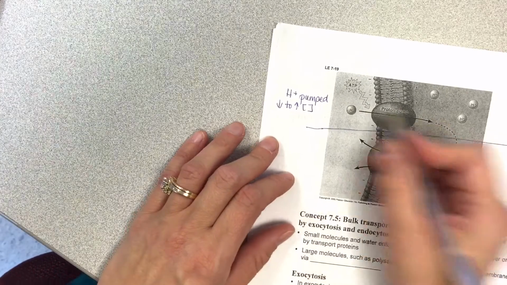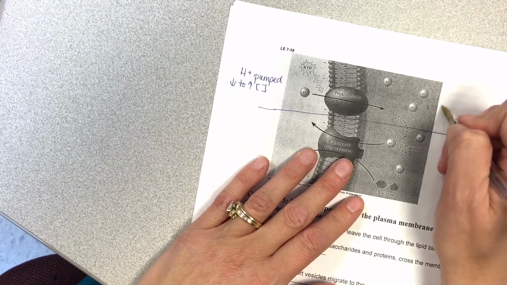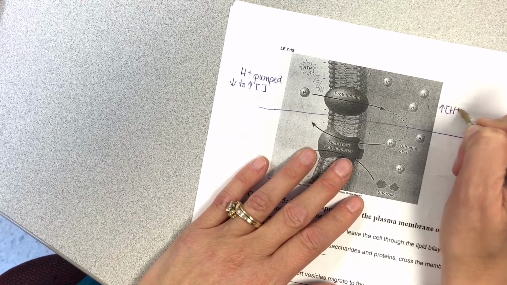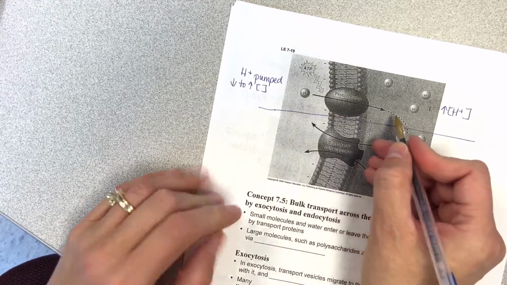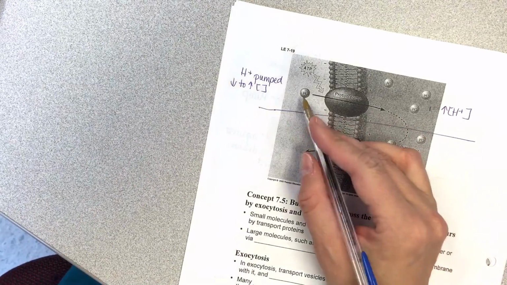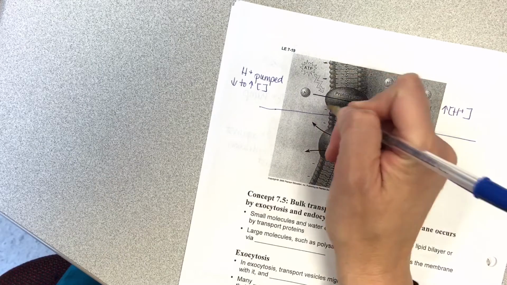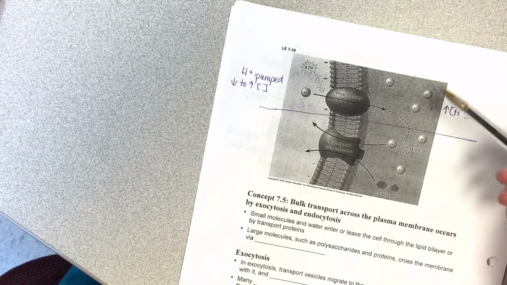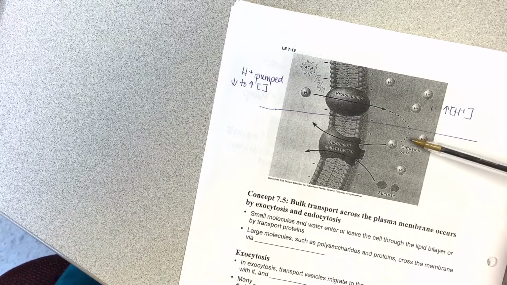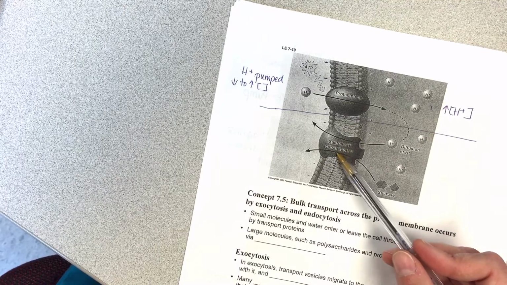So the cell is expending energy to do that. Now it's got a really high H plus concentration on the outside of the cell. So why would the cell expend energy to do that? Well, that energy helps to create that negatively charged inside the cell. But then the H pluses are going to diffuse through another protein. Notice that there's a different protein embedded in the membrane.